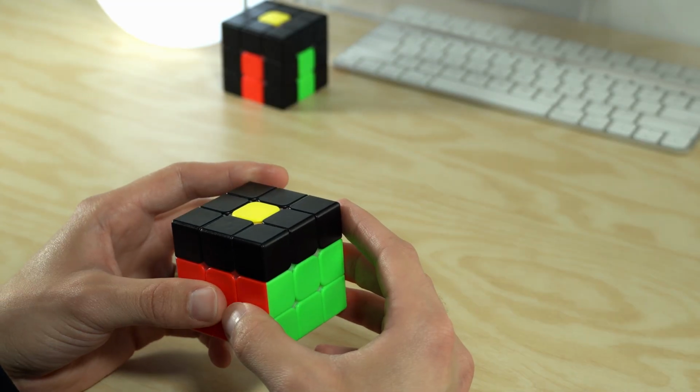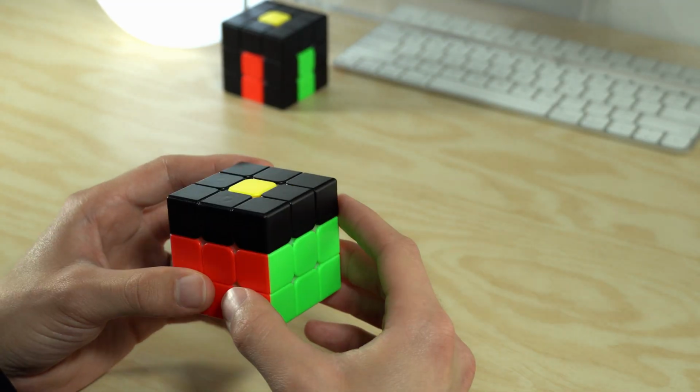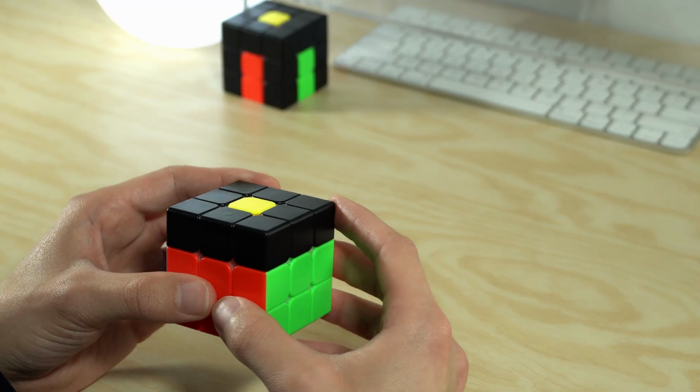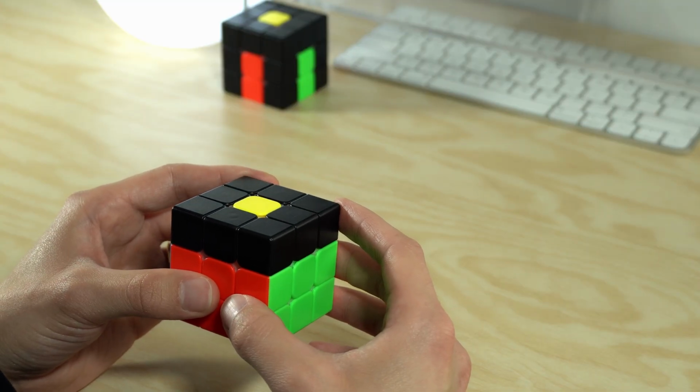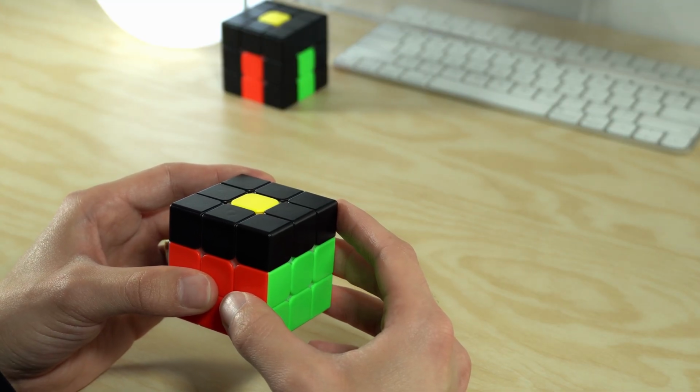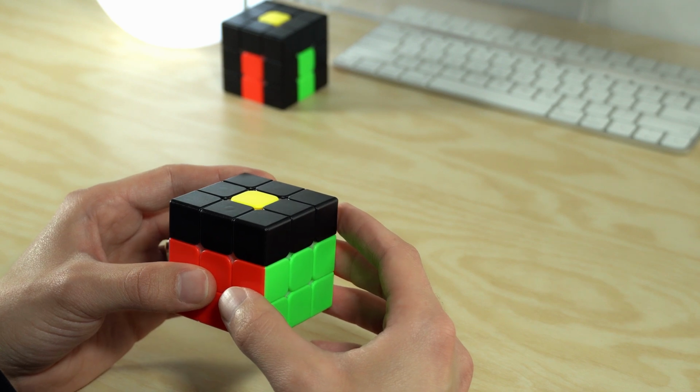If you want to see more examples where I insert F2L pairs in the back, or just go over different common moves, I made an F2L tips and tricks video that I referenced earlier, and I would suggest watching that if you would like to learn more of those things.